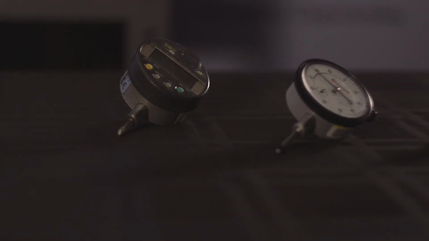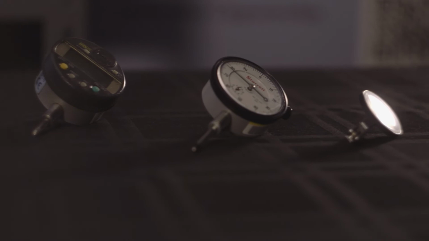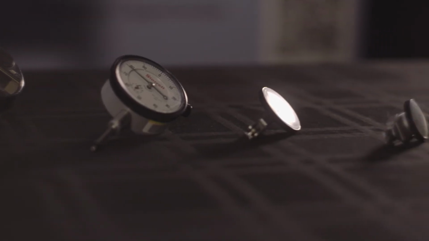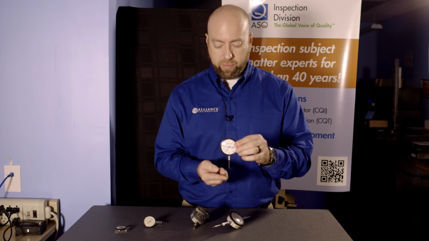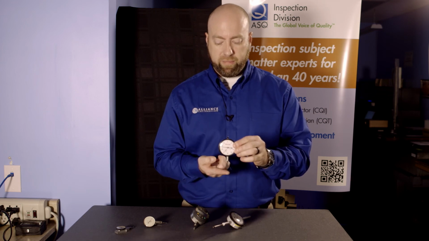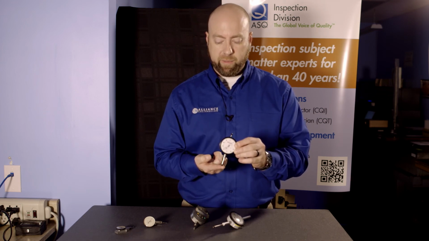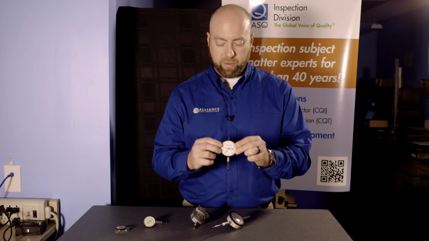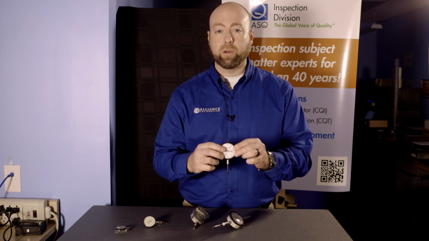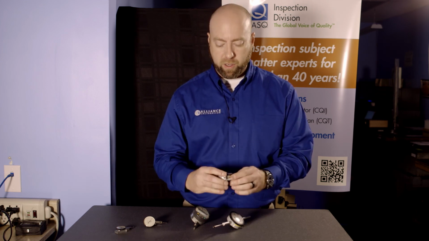The biggest measurement errors that we find on indicators are usually cosine and trigonometric errors because they're not mounted properly. Where we have this indicator traveling vertically, if it were skewed to the side a little bit, that same amount of travel is going to register differently on the device face. So we want to make sure that we're mounted vertically, or at least perpendicular to the surface that we're measuring if we're measuring something off to the side.